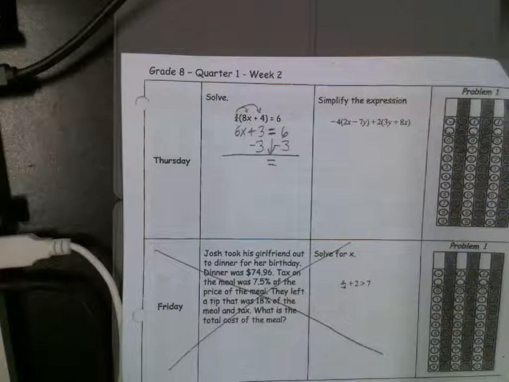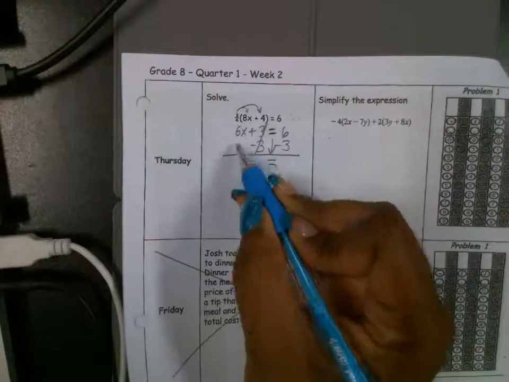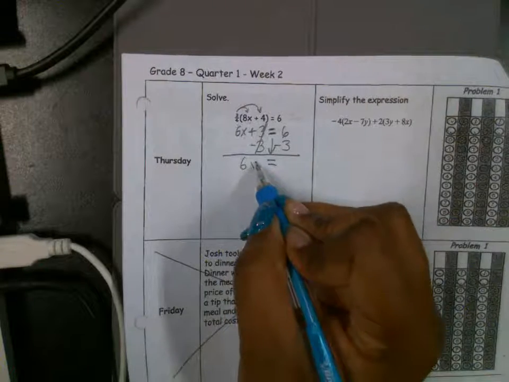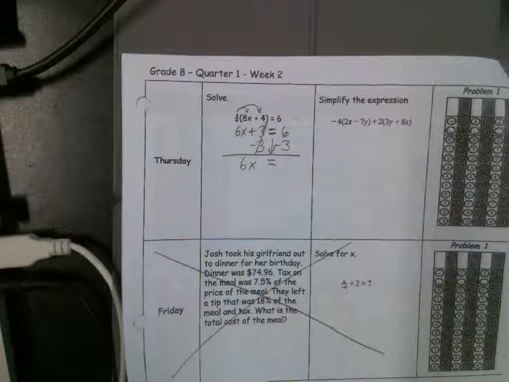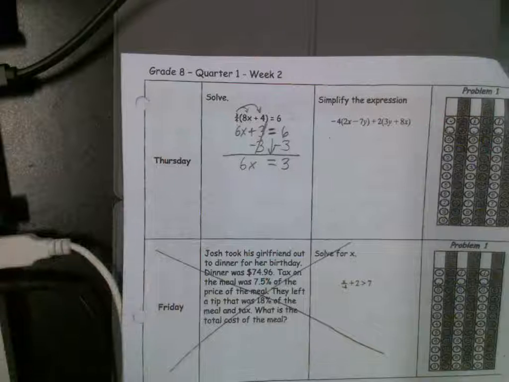Subtract 3 on both sides. 3 minus 3 is 0 here, so I'm left with 6x. Okay? What's 6 minus 3? 3. Okay? It's 3. Good job.